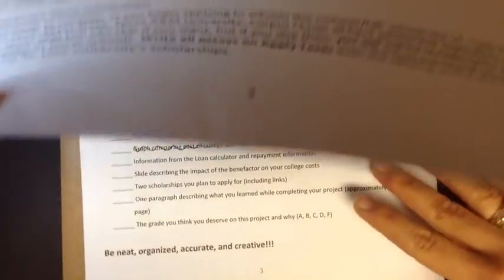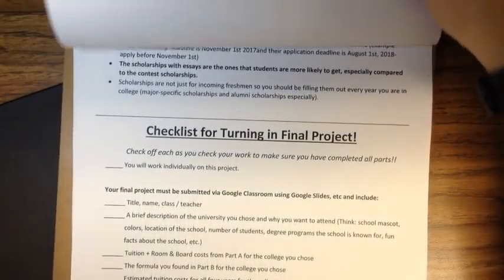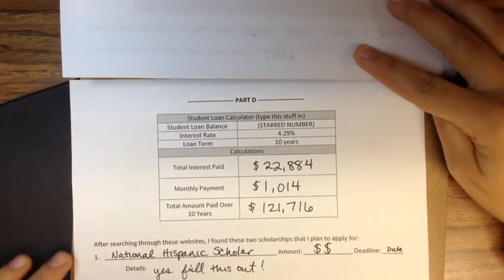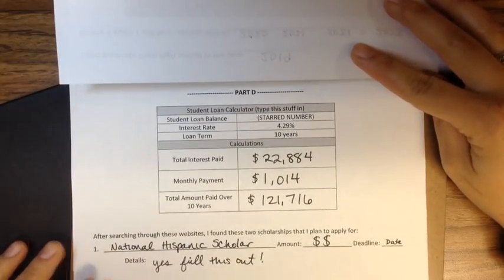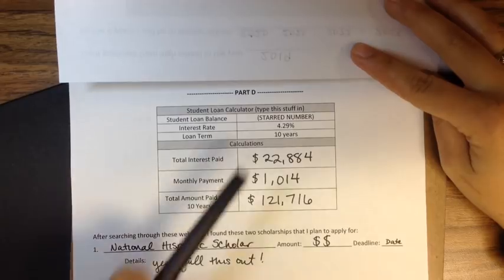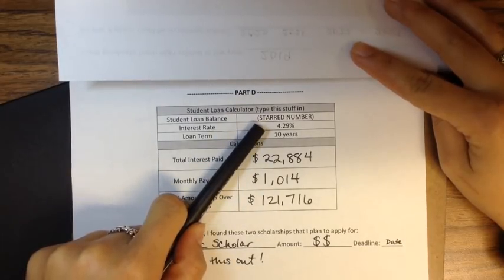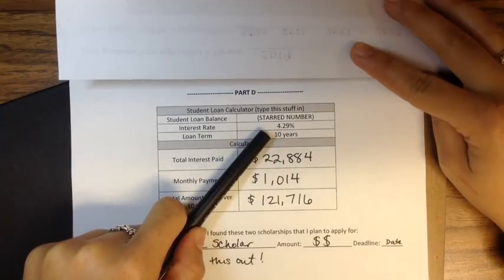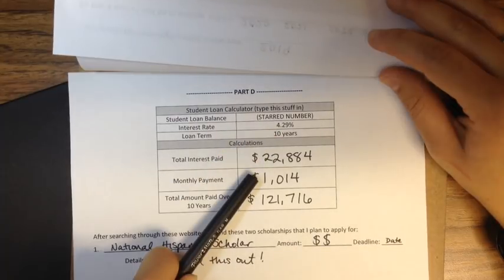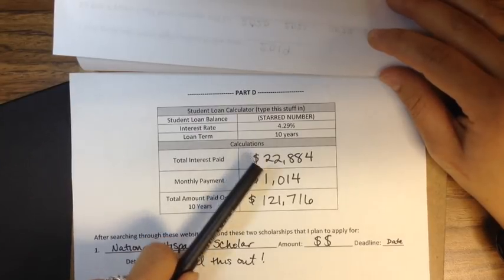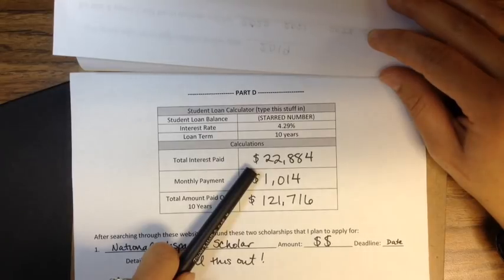Okay, let's go look at Part D. There are some more tips on the back, but you can read. If, when I went to UW-Whitewater, I had used just student loans and put that number in the student loan balance on the website, used 4.29 as my interest rate, and tried to pay it back in 10 years, my total interest paid would be $22,884, meaning my monthly payment for 10 years would be $1,014.